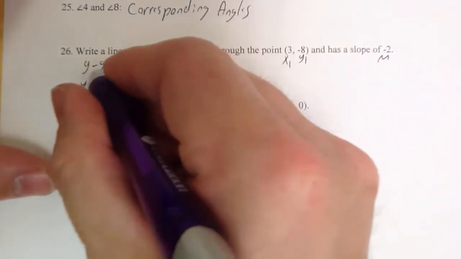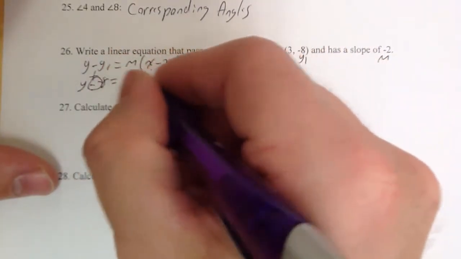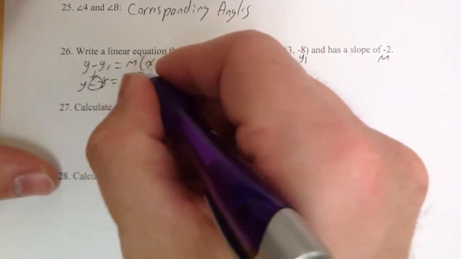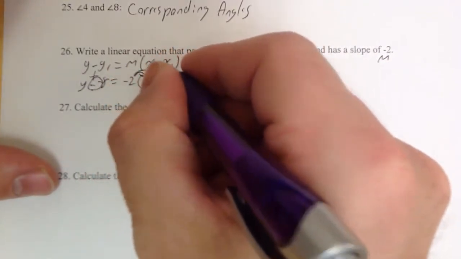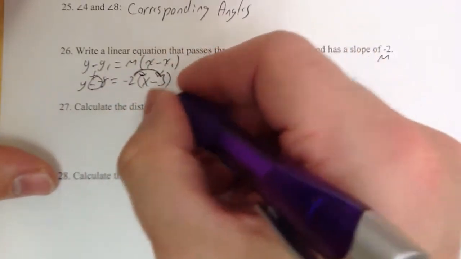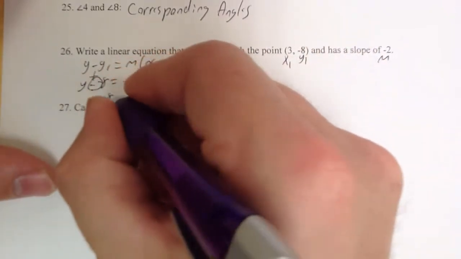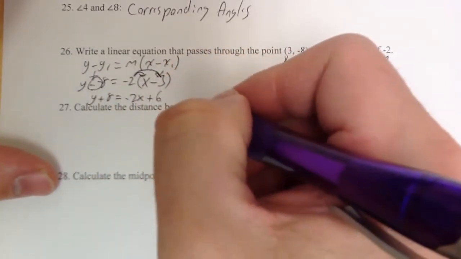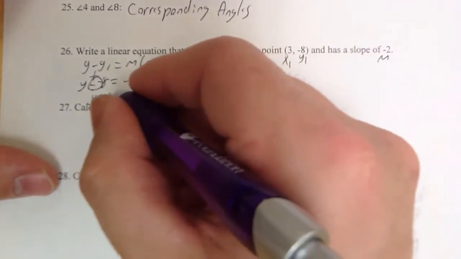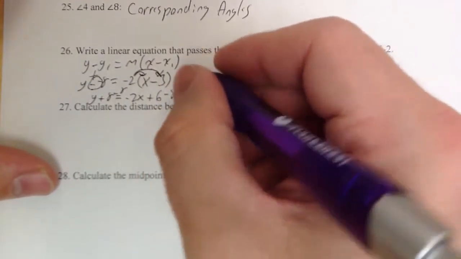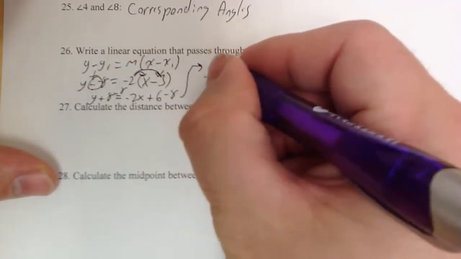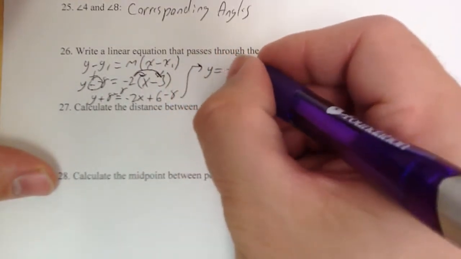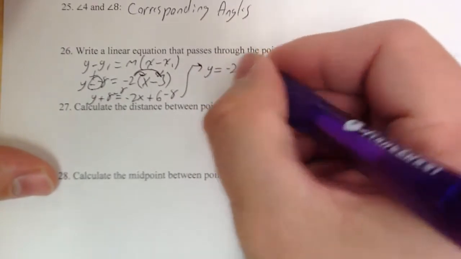Okay, so minus negative, that's the same thing as plus. Distribute my negative 2 across the parentheses. So negative 2 times x, negative 2 times negative 3. So y plus 8 is equal to negative 2x plus 6. Next I'm going to subtract my 8 from both sides of my equation. So this is going to give me y equals negative 2x minus 2.